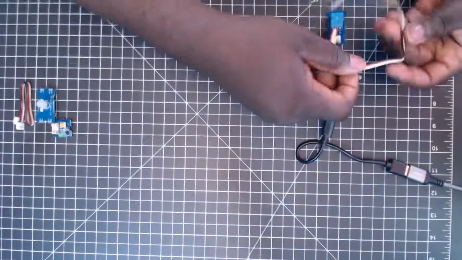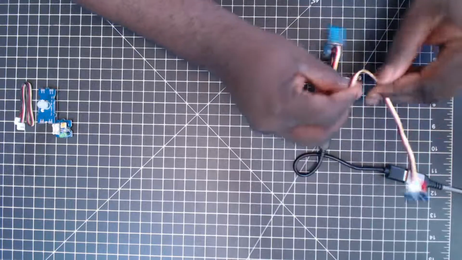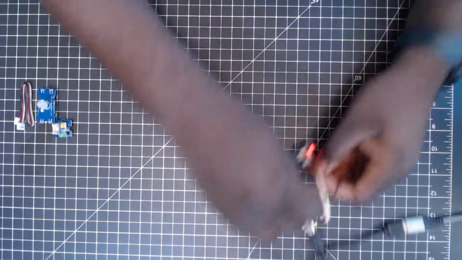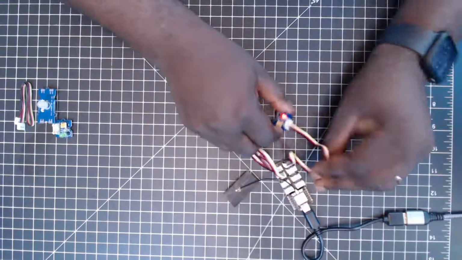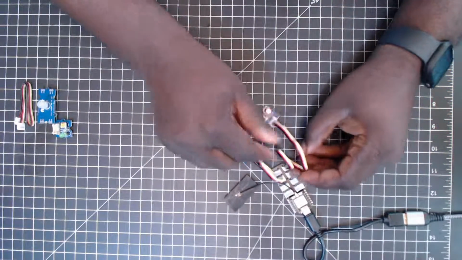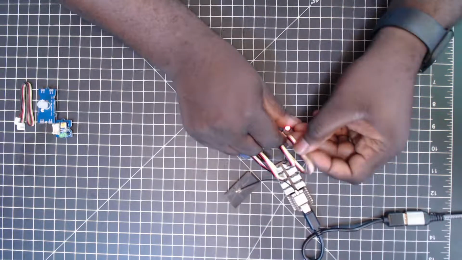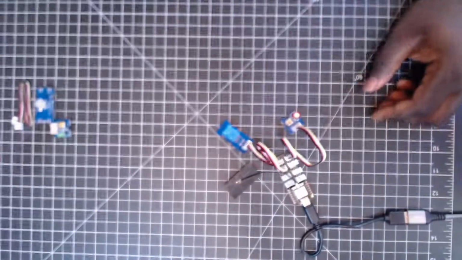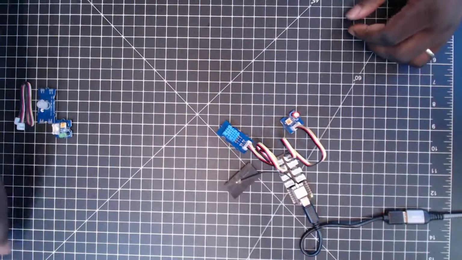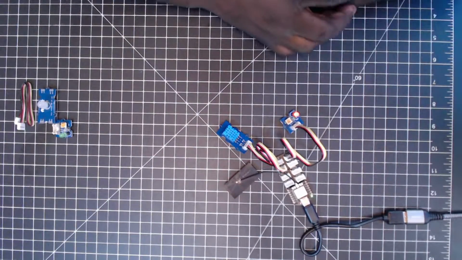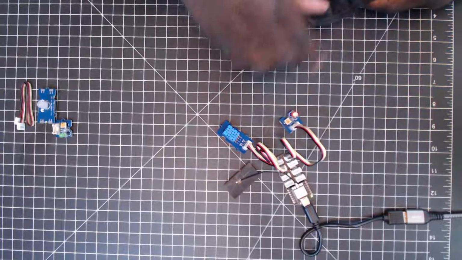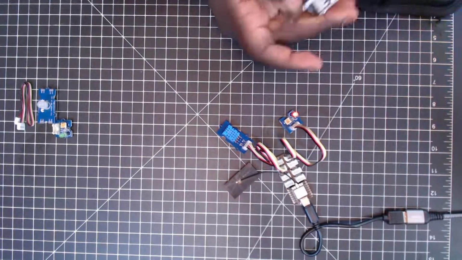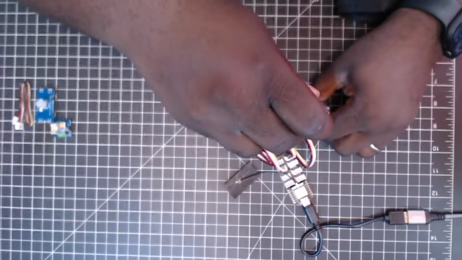Let's see when these pins go through. Let's bring it here. I don't know if you can see it, but let me see if I can adjust it a bit.